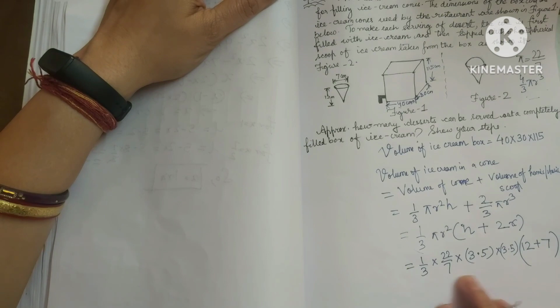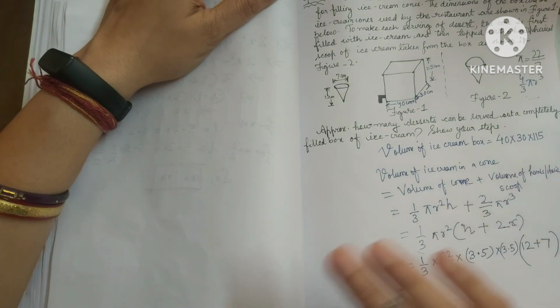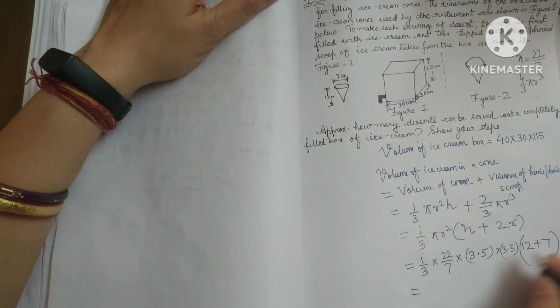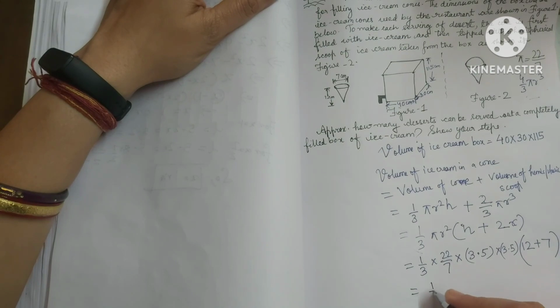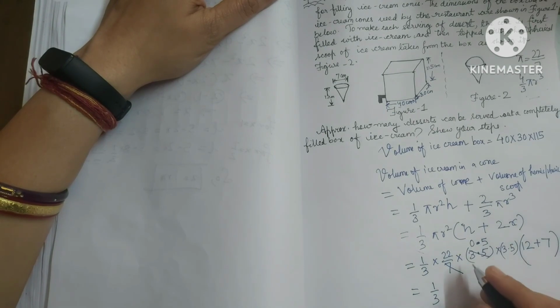Right? This is what I need to calculate the total volume of ice cream that will fit properly into a cone. Let's simplify. Here 7 5s are 35, then there is a decimal point here, so it comes here.